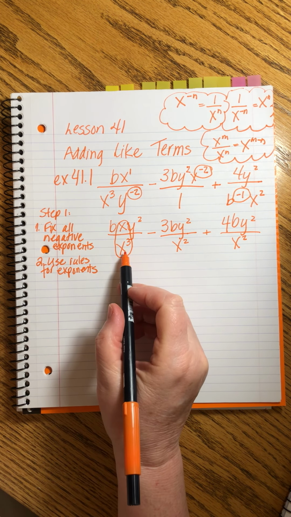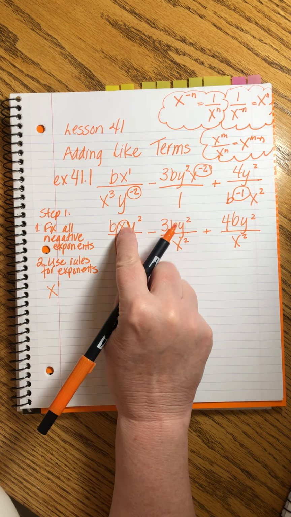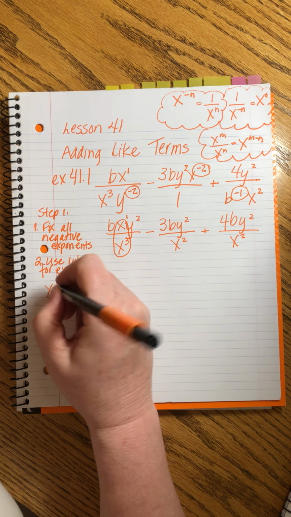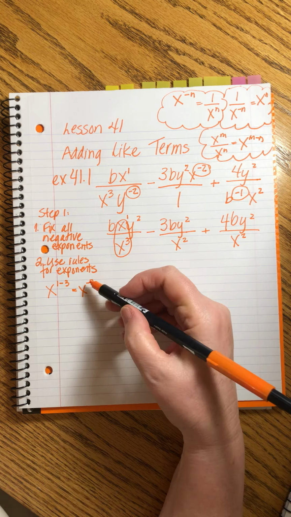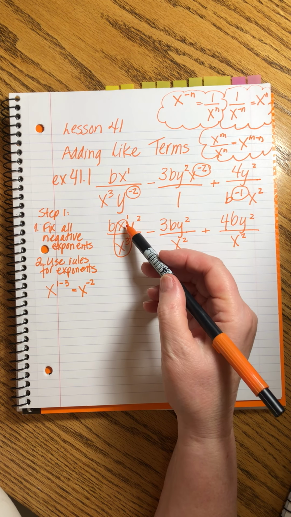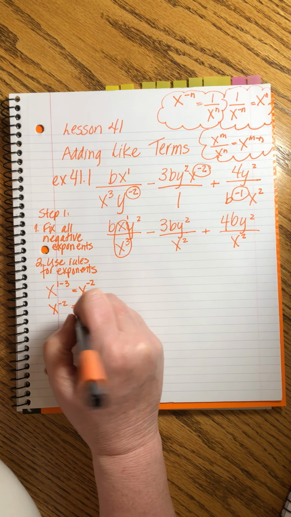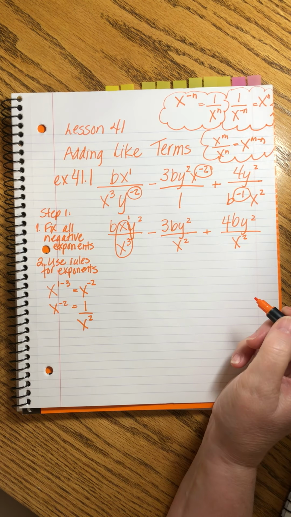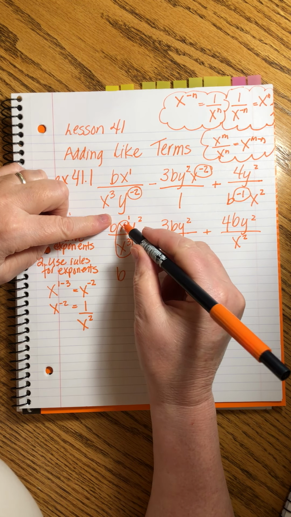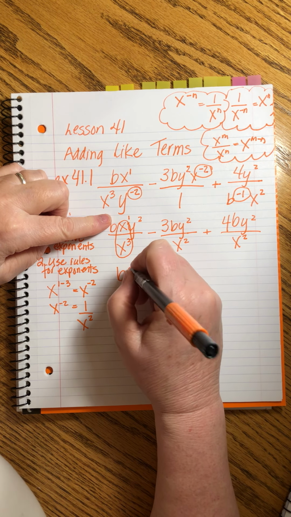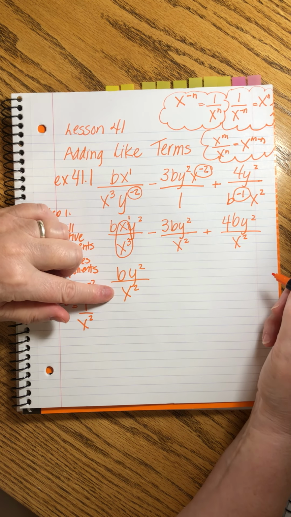All right, so now we're doing this one. This will be x to the 1, right? Because there's an invisible 1 up there, minus 3. That equals x to the minus 2. And then we're going to send that x to the minus 2 equals 1 over x squared. So we're going to flip him down. So when this simplifies, it's going to be b, the x is going to go away because it's going down to the basement. By squared over x squared is our new fixed new term.